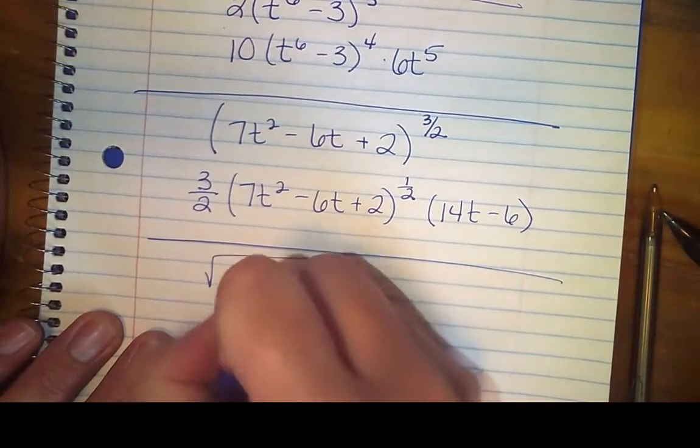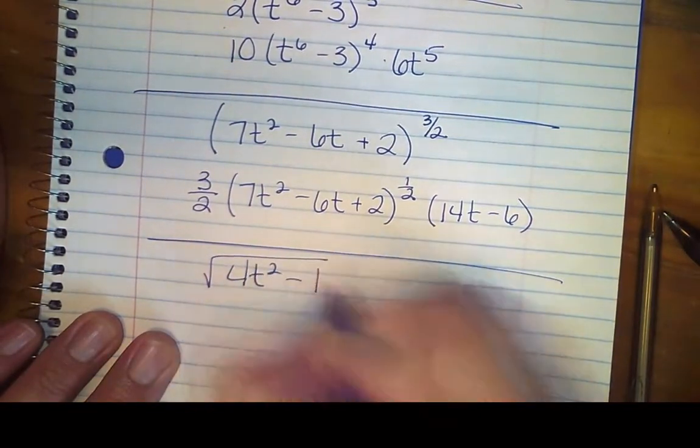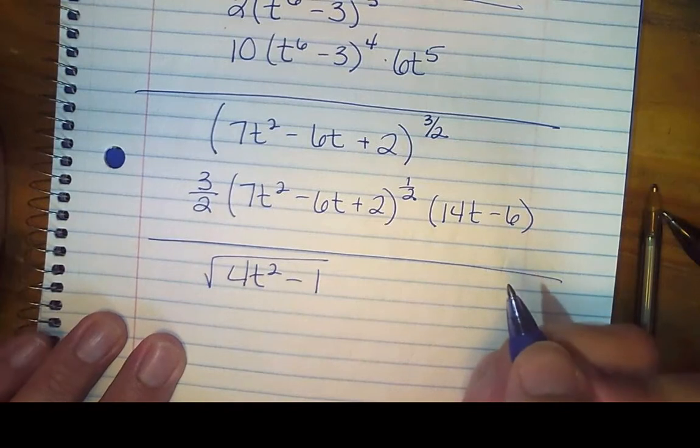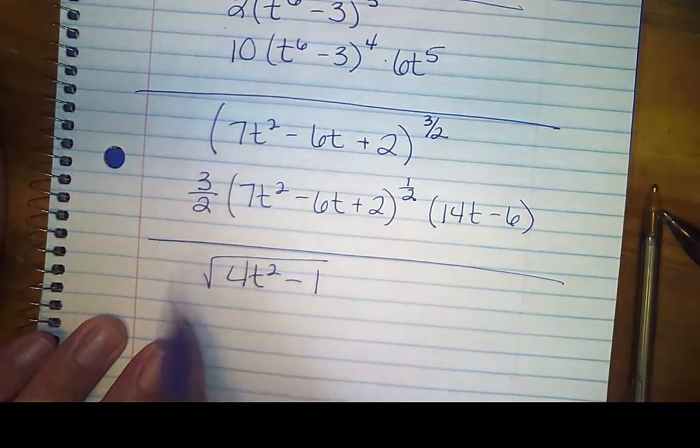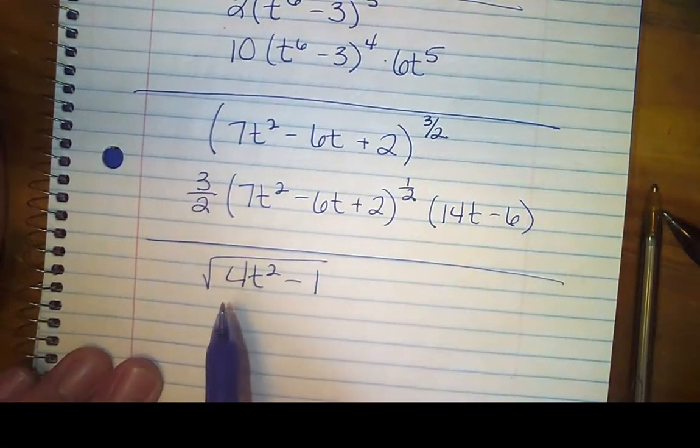I have the square root of 4t squared minus 1. Now, immediately, I don't like how it's written because math people cannot manipulate this symbol.